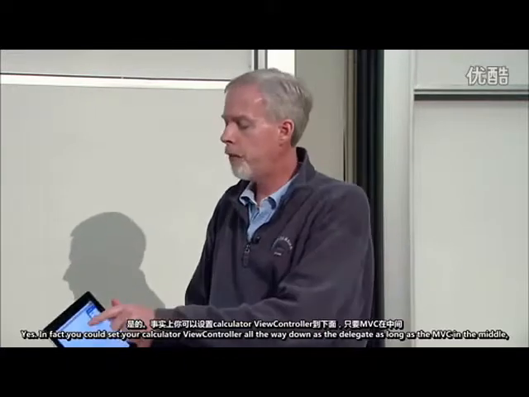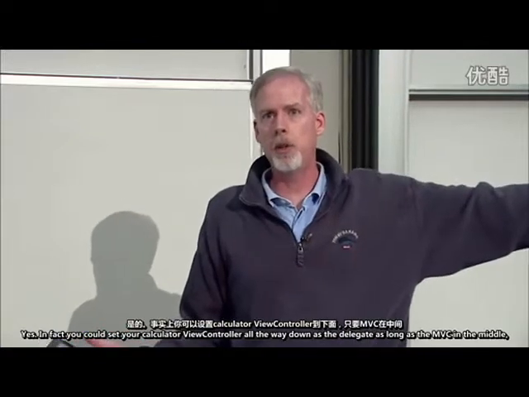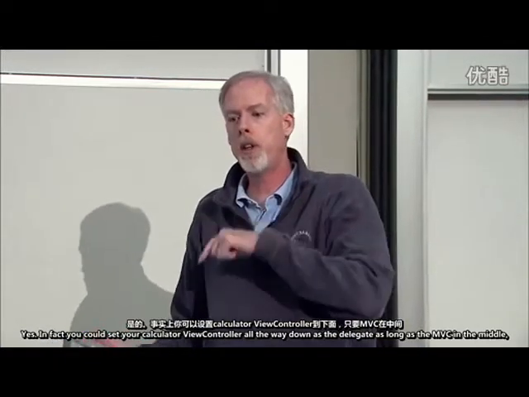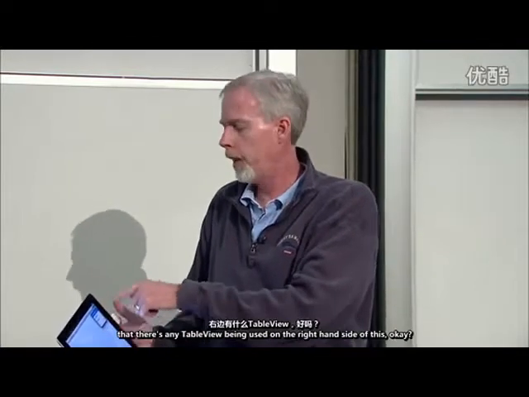Yes. In fact, you could set your calculator view controller all the way down as the delegate as long as the MVC in the middle, the calculator graph view controller, exported that implementation detail of itself that it happens to be using this table view thing. Right? The calculator view controller does not know that there's any table view being used on the right-hand side of this. That's an implementation detail of the calculator graph view controller MVC. But the calculator graph view controller MVC could make public the fact that it uses that thing, right? And allow someone else to set that as the delegate.